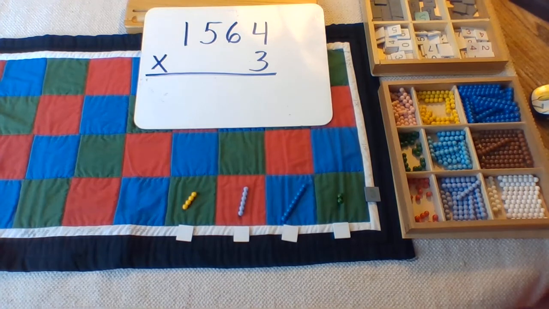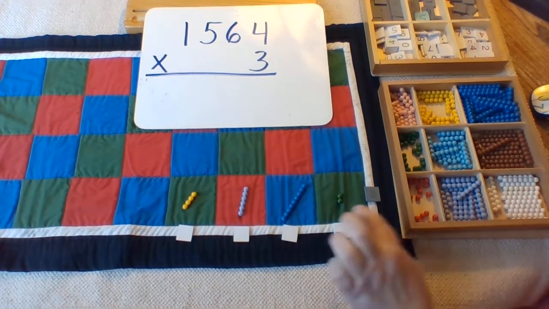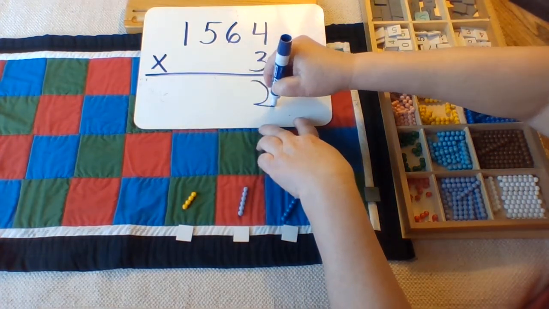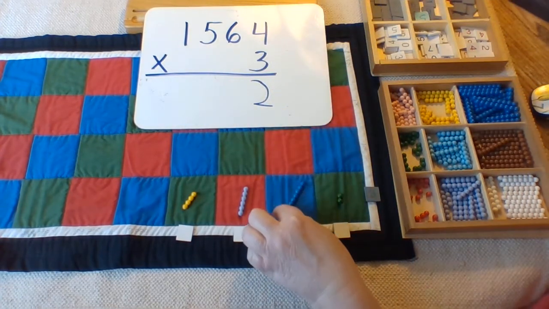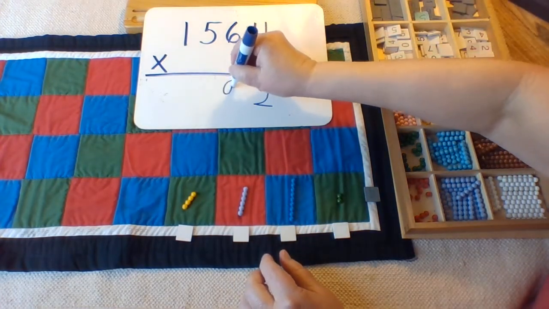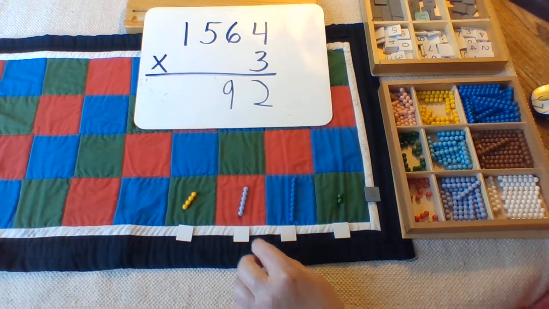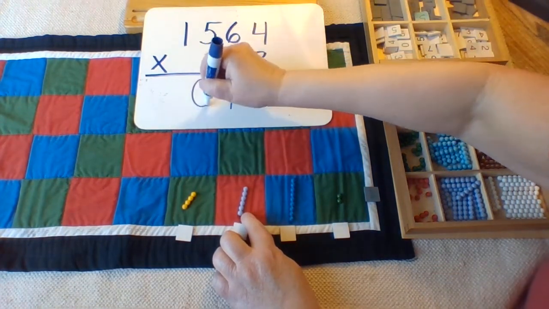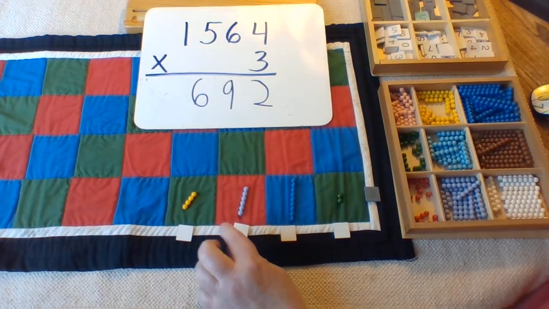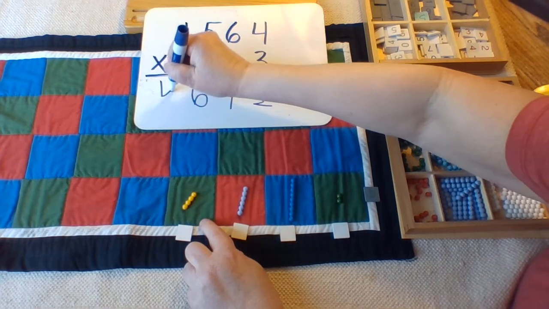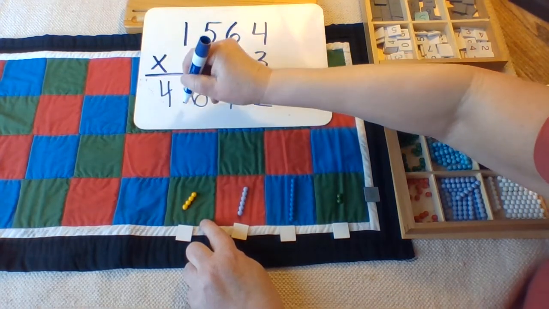4,692. Let's write this down. In the units, we have a 2. Let's put the 2 in the units. In the tens, we have a 9. Let's put 9 in the tens on the whiteboard. In the hundreds place, we have 6. 6 in the hundreds. In the thousands place, we have 4. A 4 in the thousands place.